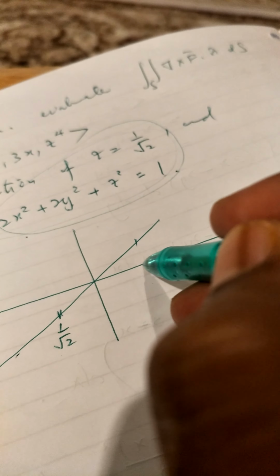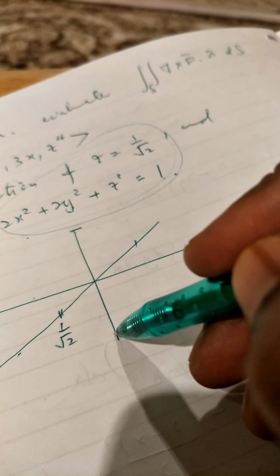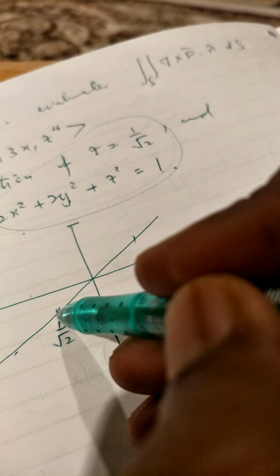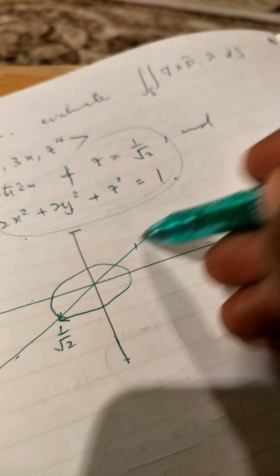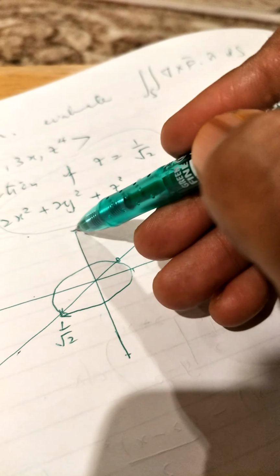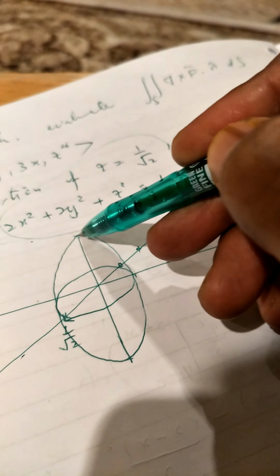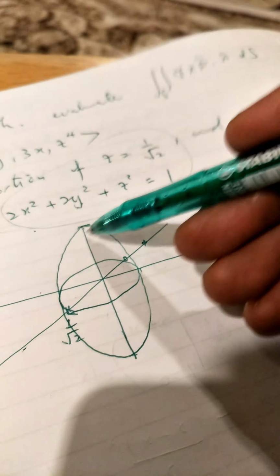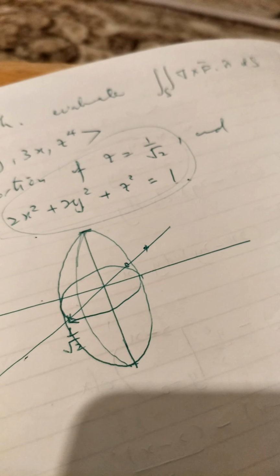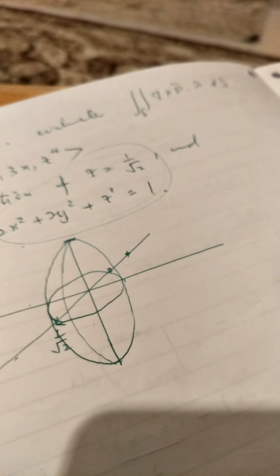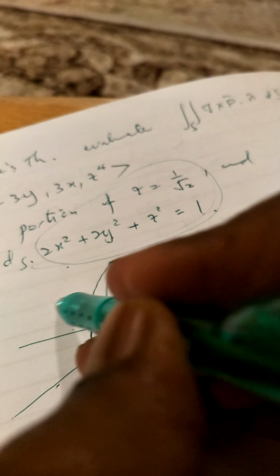Same for y. But z is 1, a little bit bigger. So we have it look like that. So that's our ellipse. Okay, that's the ellipsoid.